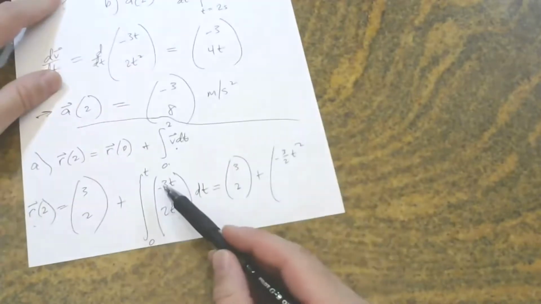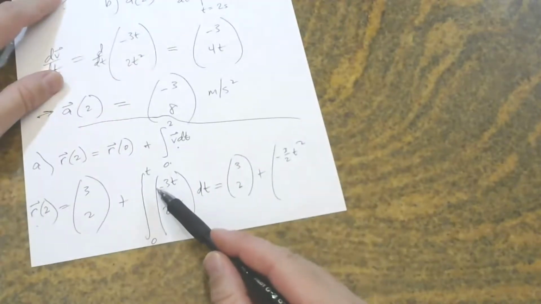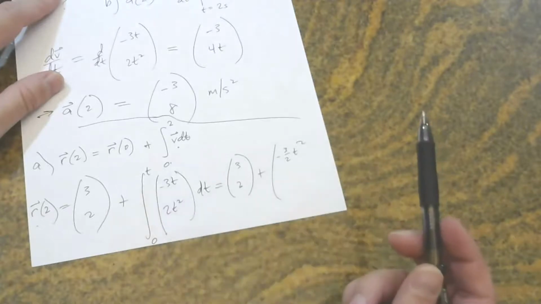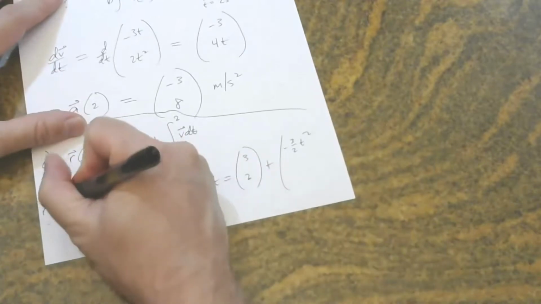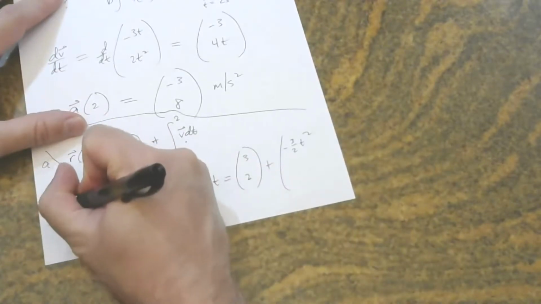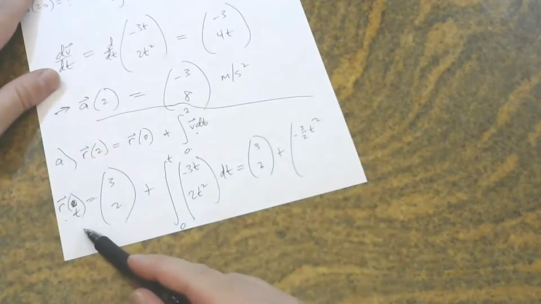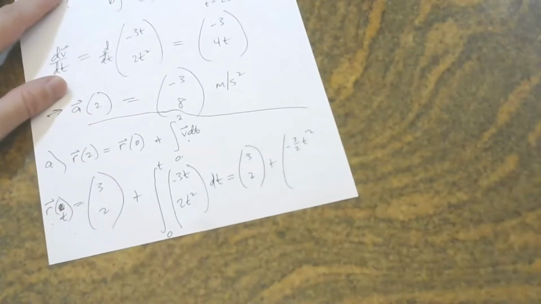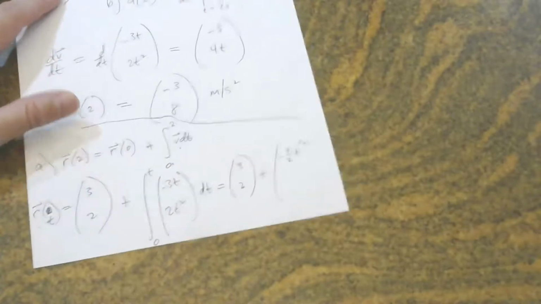Yeah, you know what? I think the way I was speaking a moment ago, I said I was going to actually plug in 2, and now I'm just leaving it as a variable t. Let me do it that way. So I will find the function that gives the position at any time after 0 seconds, and then I'll evaluate that at 2 seconds.